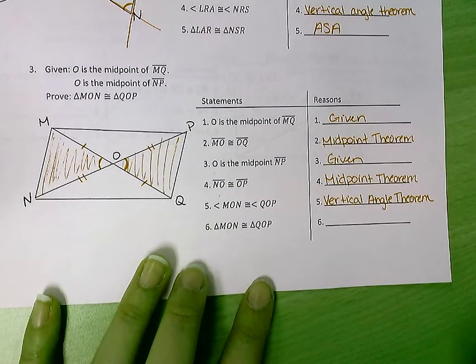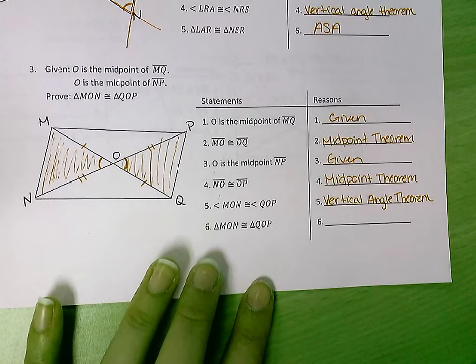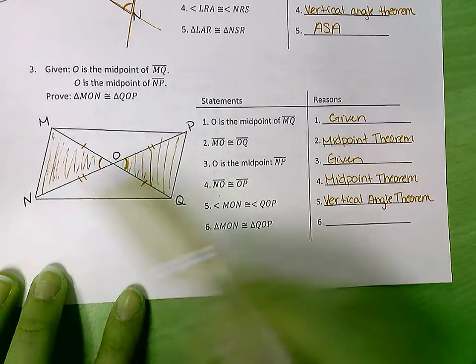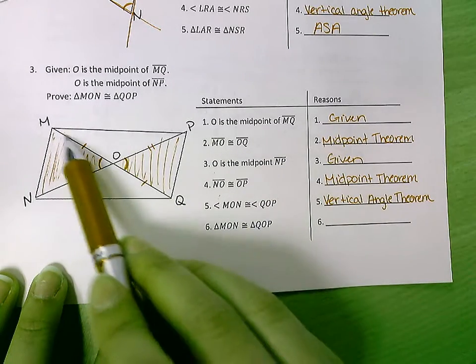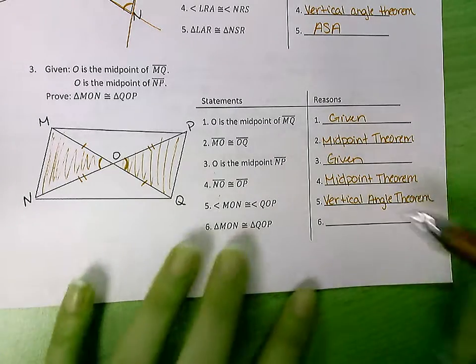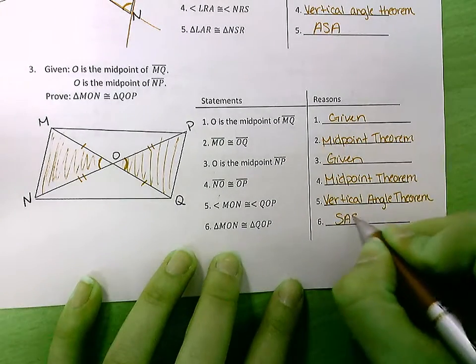Last, now I have enough information to say that those two triangles are congruent. If I go in order, I go from a side to an angle to another side. So they are congruent by side, angle, side.